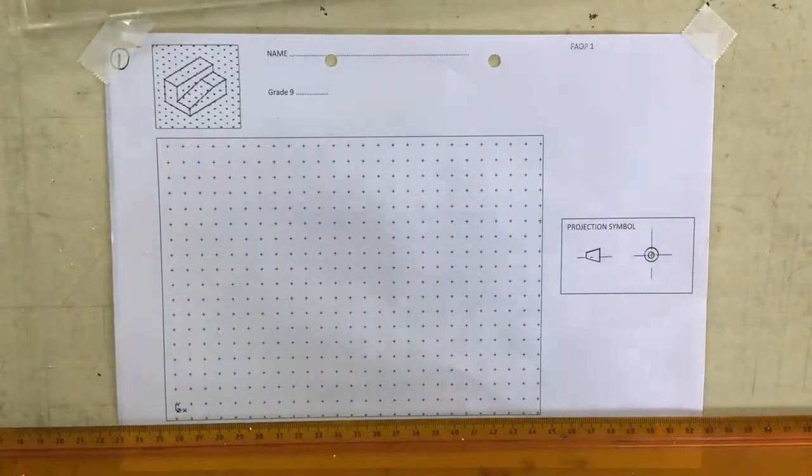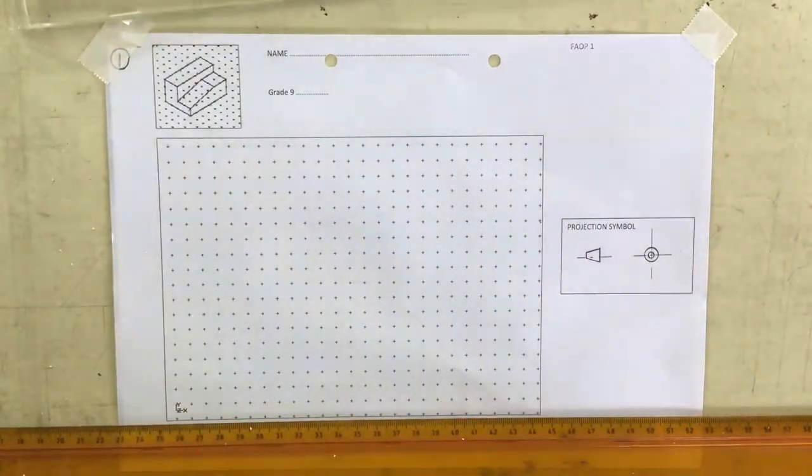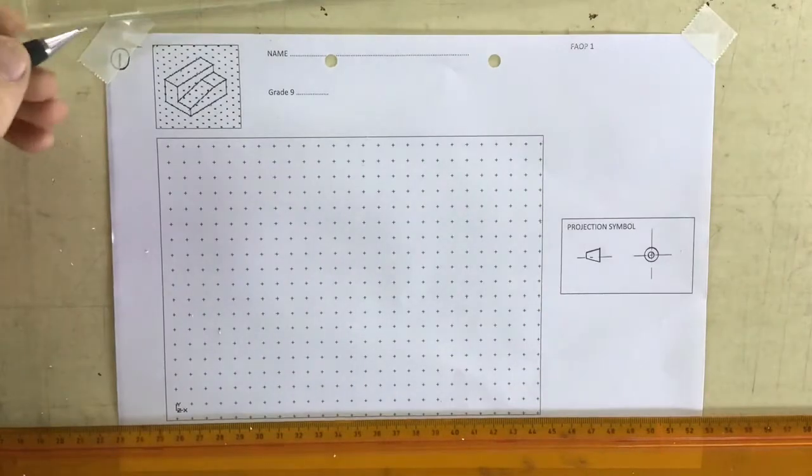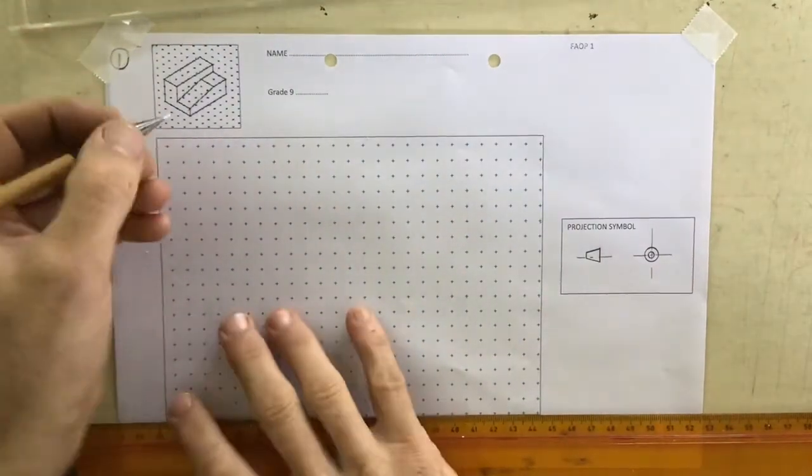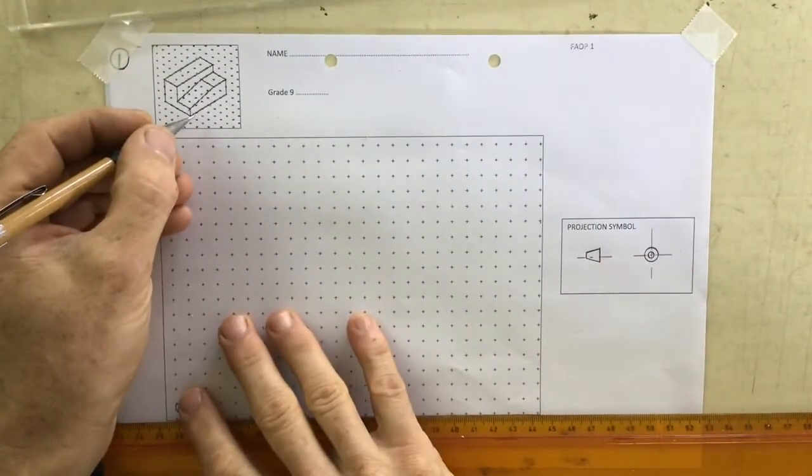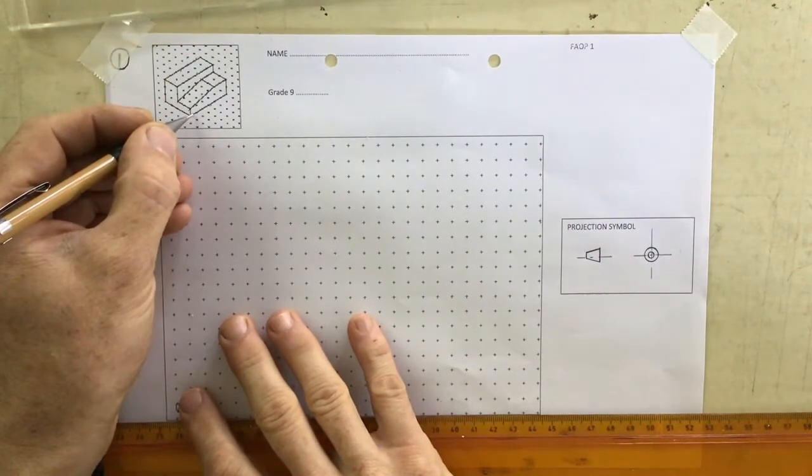Okay, doing a first angle orthographic projection. The first thing that I'm going to do is count these blocks and get the length, the breadth, and the height of this thing. When I'm counting the blocks, I'm going to make little lines over here.